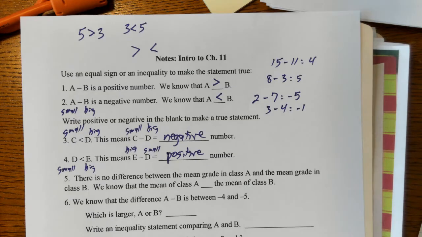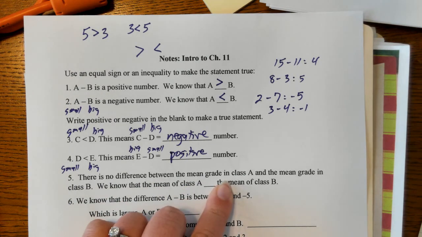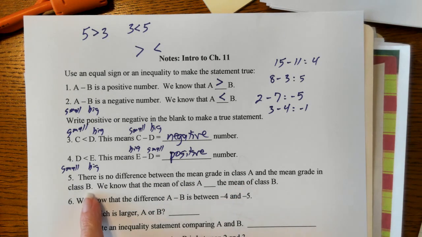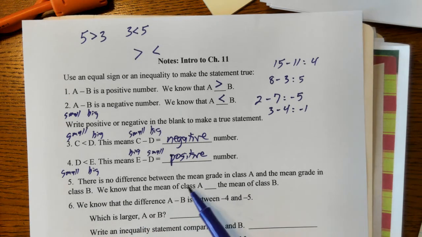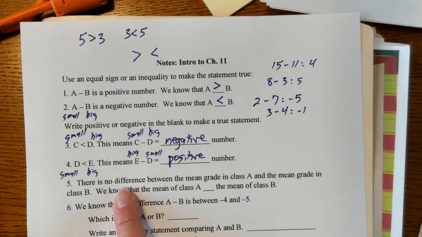Okay. Number 5, they change gears a little bit here. There is no difference between the mean grade in Class A and the mean grade in Class B. Okay, so mean, like the average. So the average grade in Class A and the average grade in Class B, there's no difference.